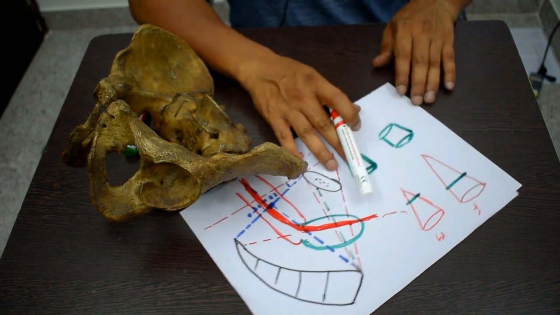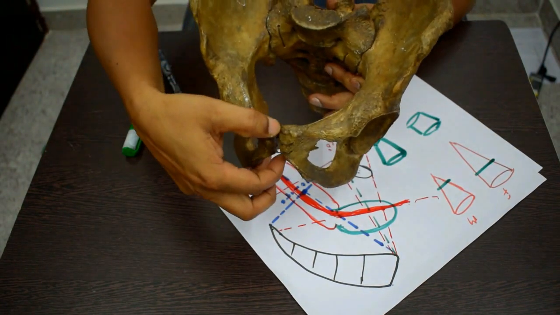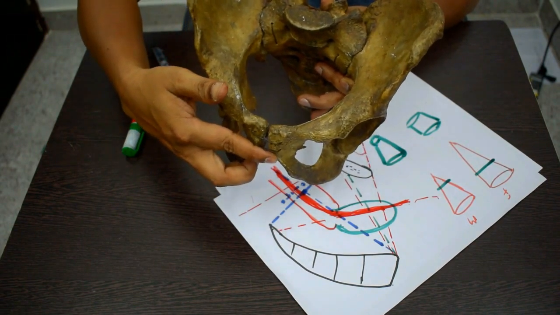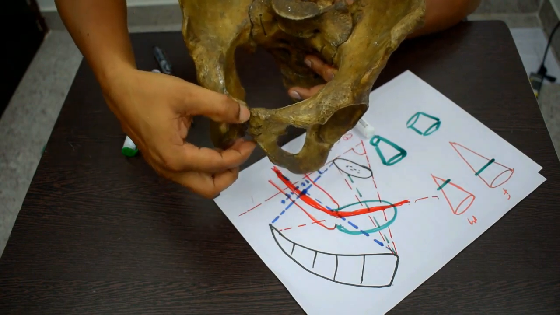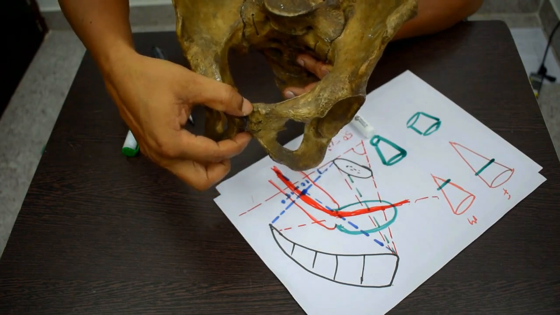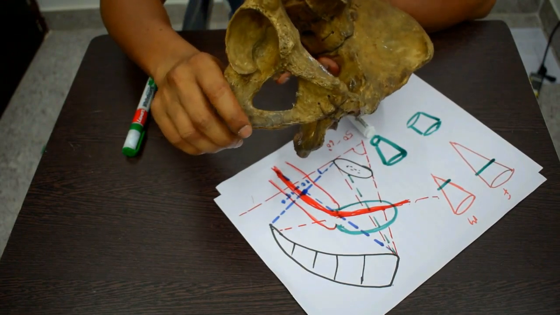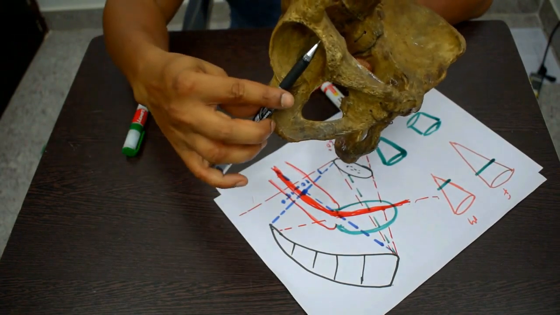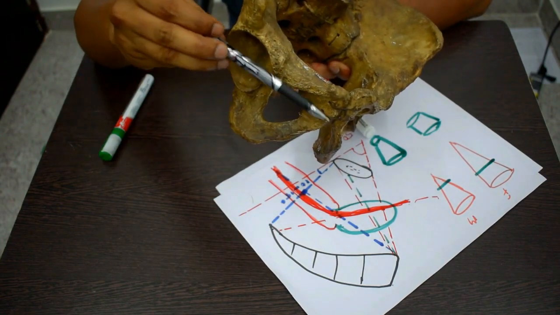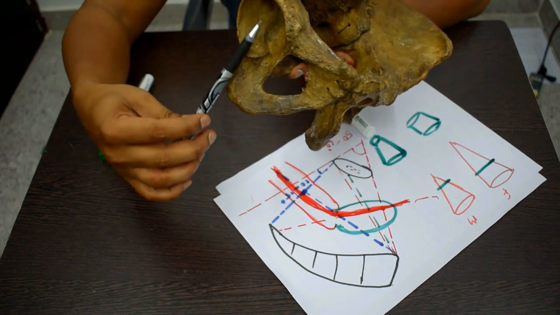Right? Then the symphysis pubis is elongated in males. See here, the symphysis pubis is elongated in males, but in females, the symphysis pubis is very short. That means it will have very little length in females. Then the vertical growth of the ischium is more in males. That means this growth is more in males than the transverse growth of the pubis. So in females, the transverse growth of the pubis will be more and the vertical growth of the ischium will be less.